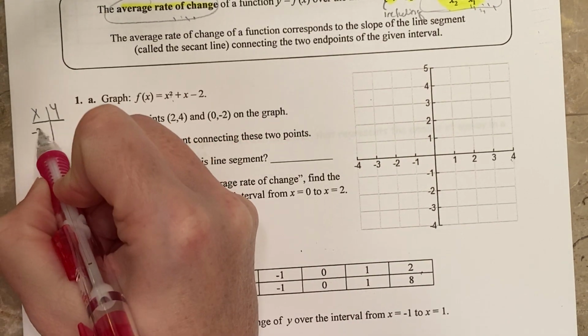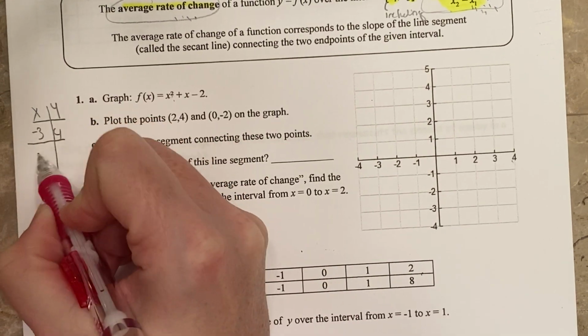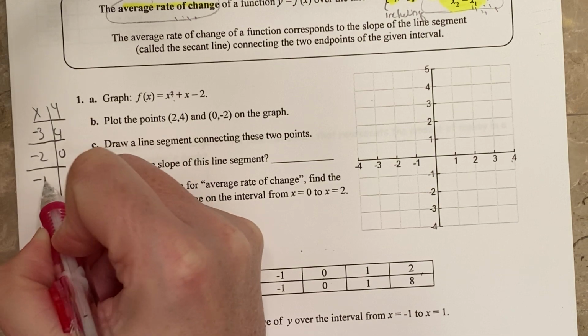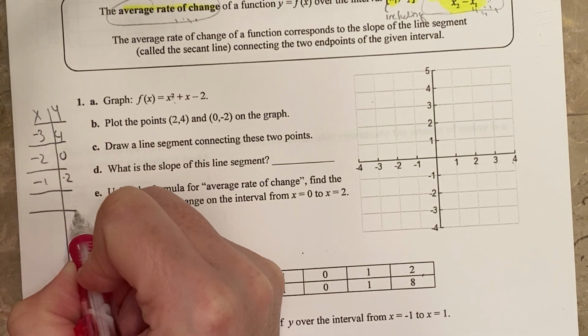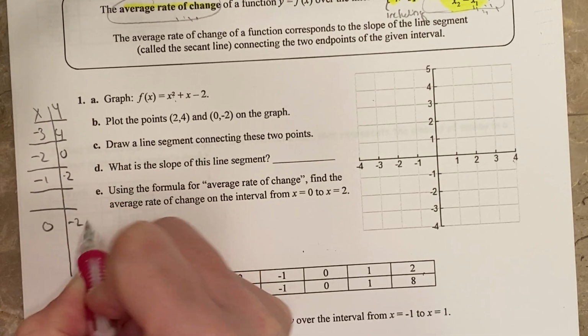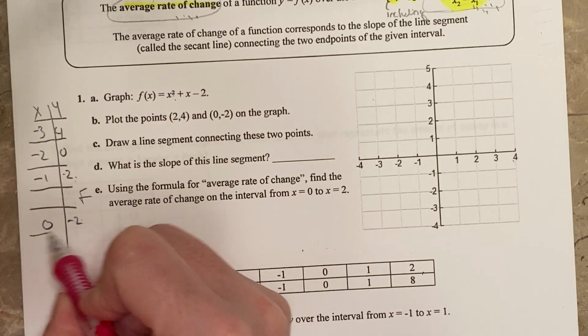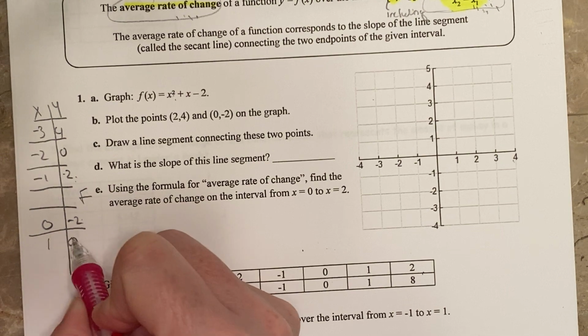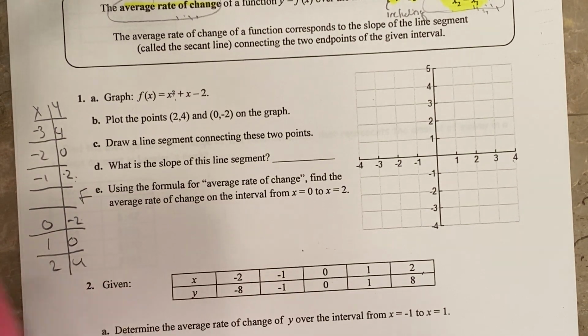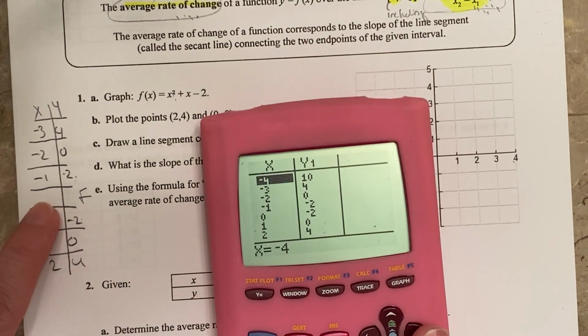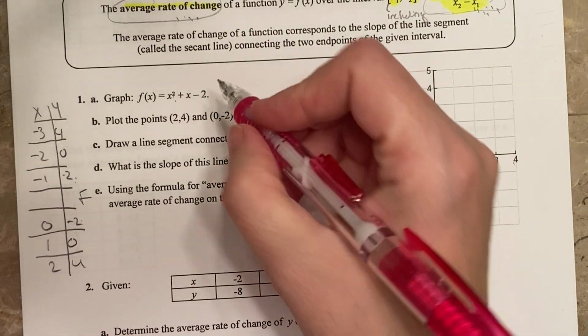So let me copy what we have so far. Negative 3, 4. Negative 2, 0. Negative 1, negative 2. I'm going to skip a space, because when you have the repeats, that's where the vertex should be. And then we have 1, 0, and 2, 4. The algebraic way to get this is negative b over 2a.